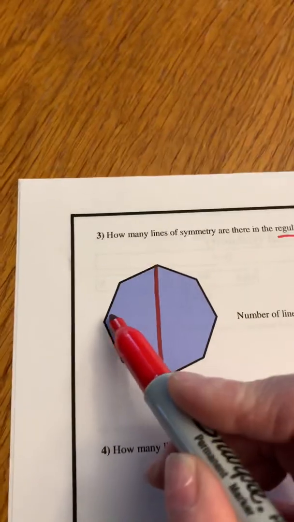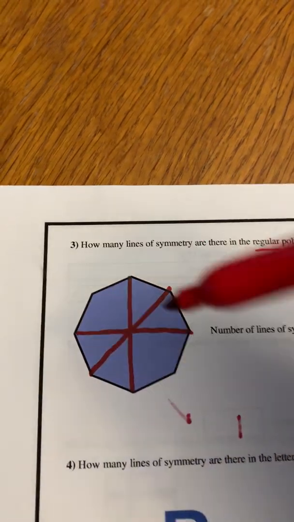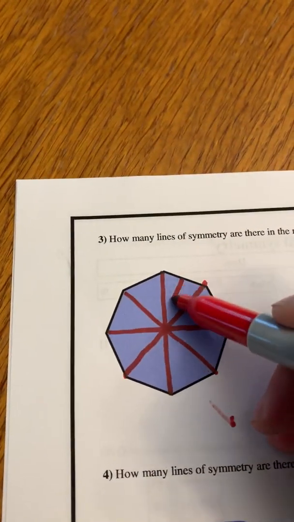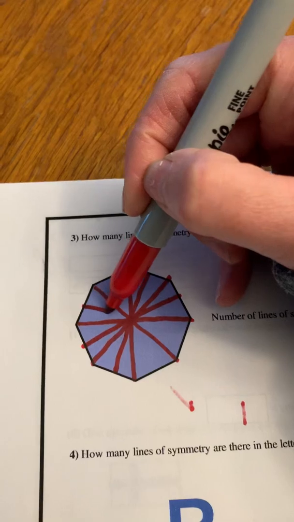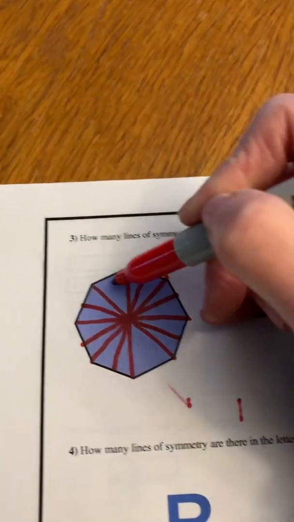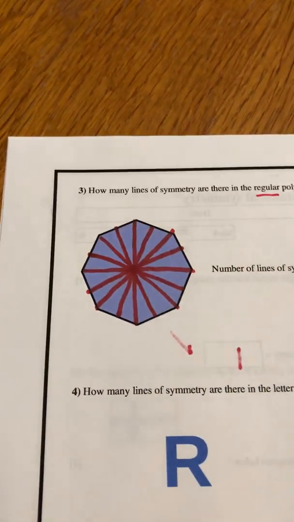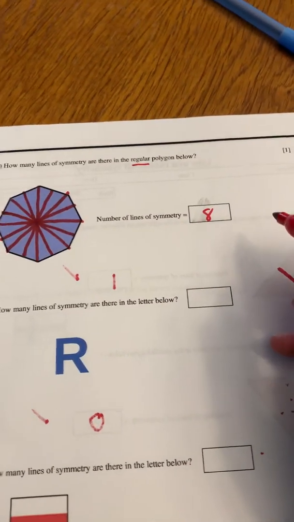And if we started doing them, we know we can cut it right in half. 1, 2, 3, 4, right? But then we can cut it in half. 5, 6, 7, and then 8. And even with my freehand and only 2 cups of coffee, you can kind of see that we have exactly the same slices of pizza here, right? So 8 is the answer there.